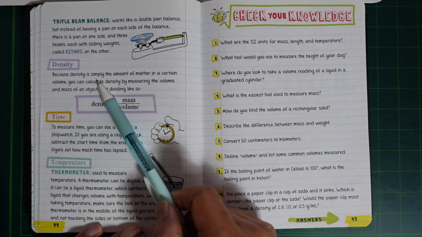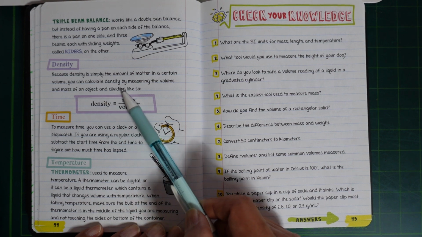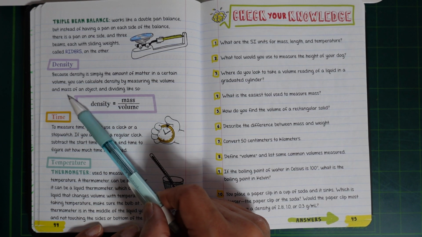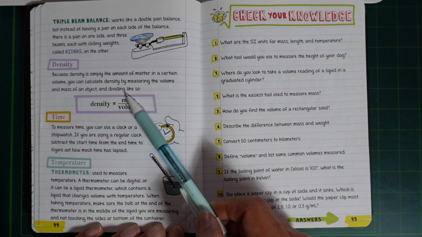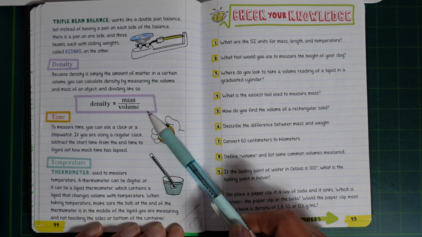Density: because density is simply the amount of matter in a certain volume, you can calculate the density by measuring the volume and mass of an object and dividing like so. Density equals mass divided by volume.